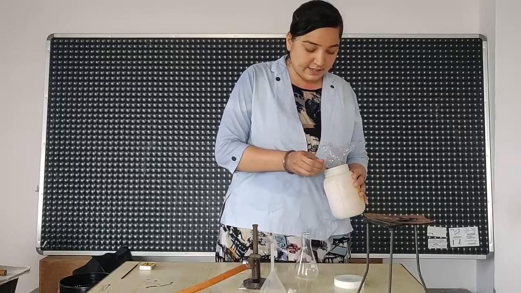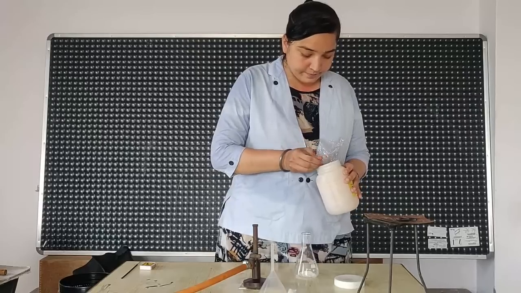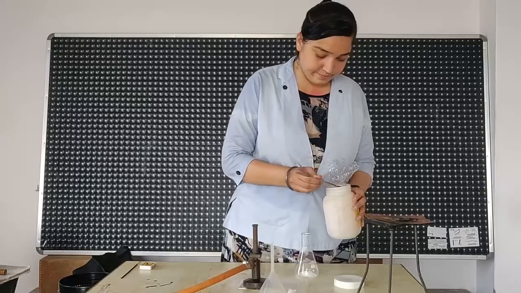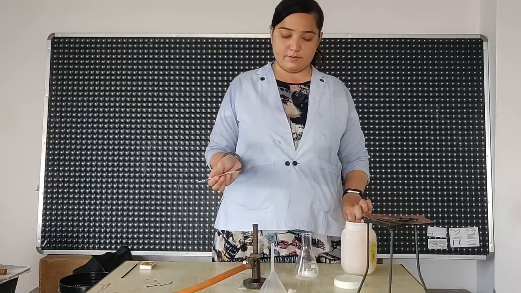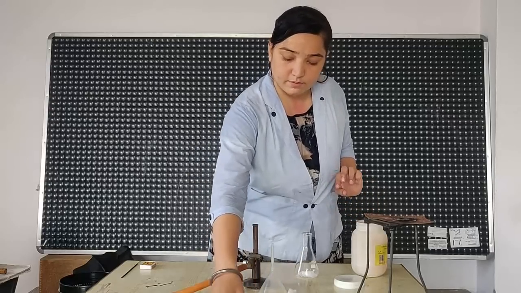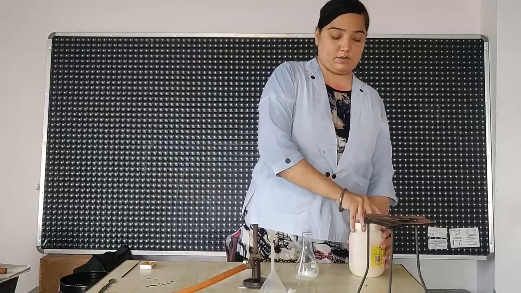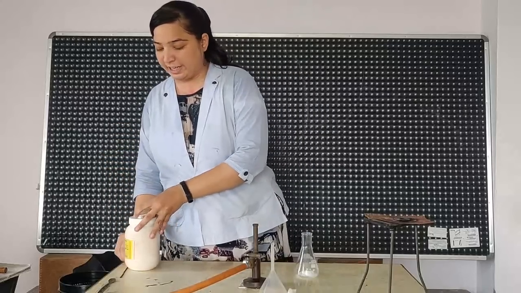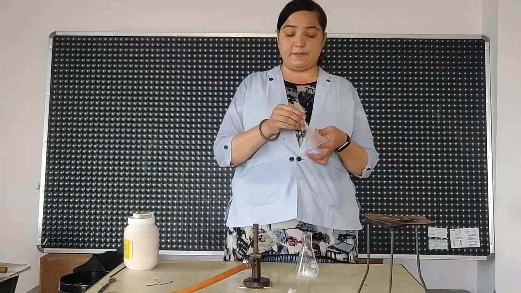It becomes easy. Now we will keep the spatula aside. This is the inverted funnel.